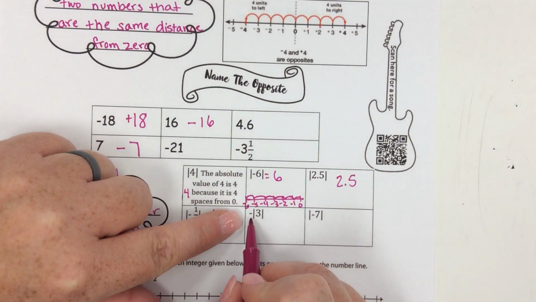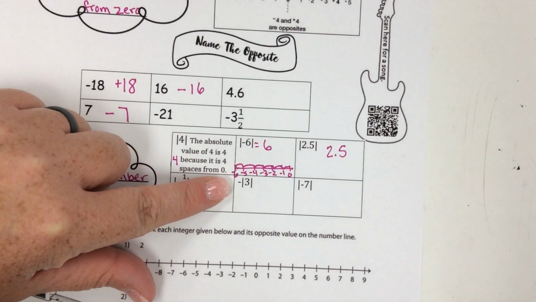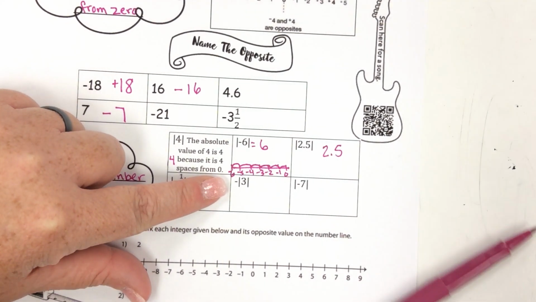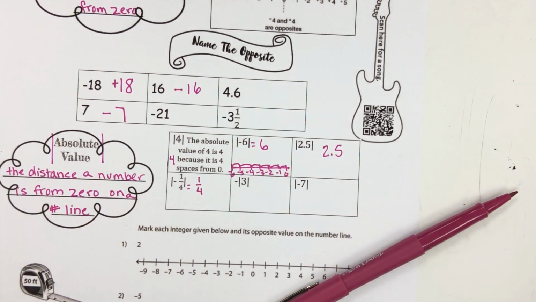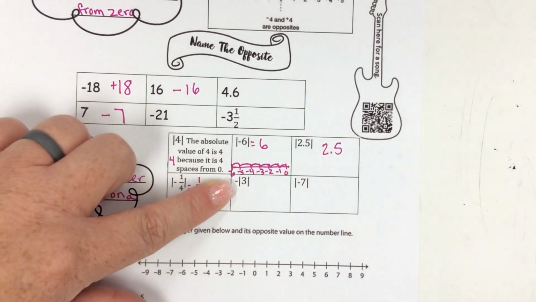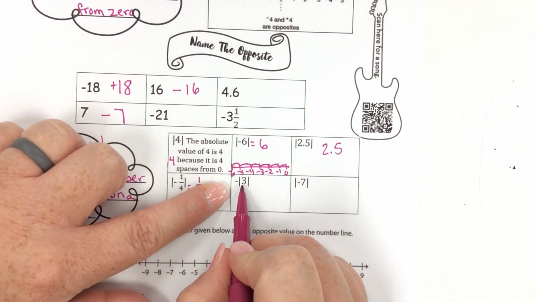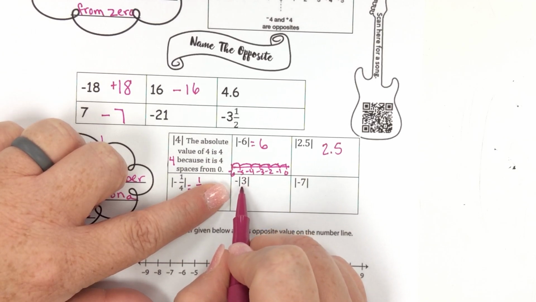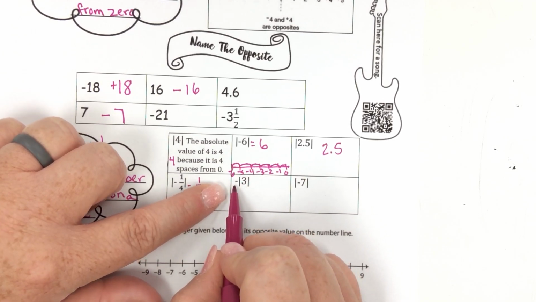Now, this one's a little bit trickier. If I look at it, that little negative symbol is on the outside of the absolute value bars. So that means the absolute value of 3 is 3. But since it's on the outside, I need the opposite of that.